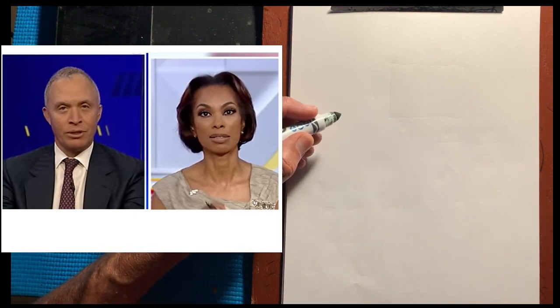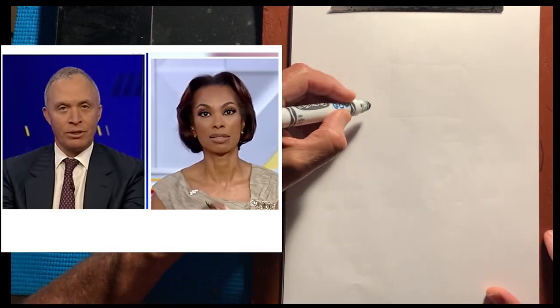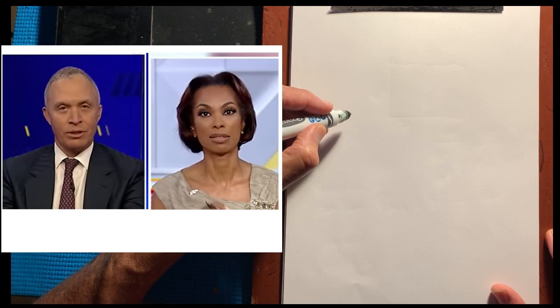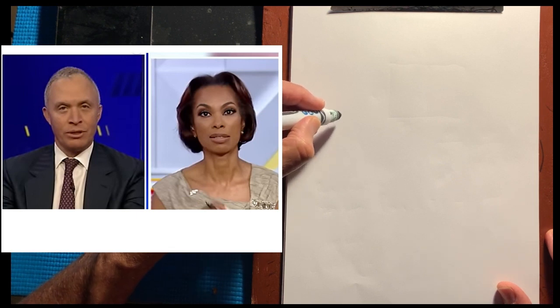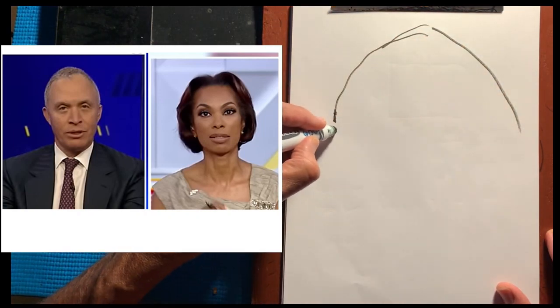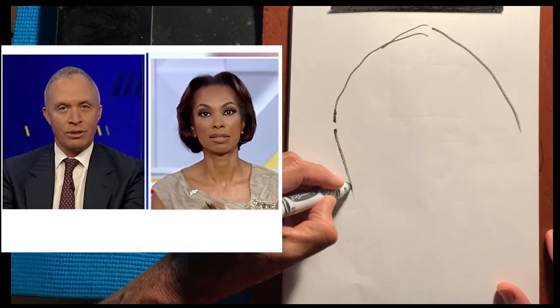So what would I do if I wanted to draw Mr. Ford's face? What would I emphasize? He's got the widest part of the face right across, right above the eyes. He must have a big old brain. And then it gets narrower.